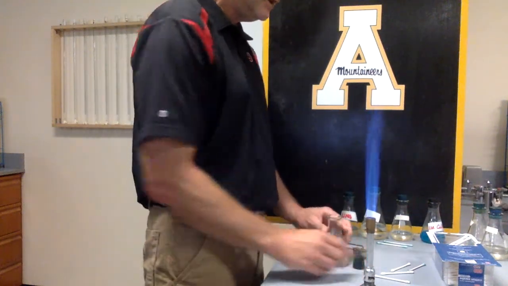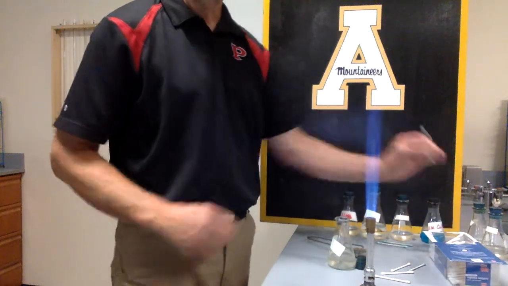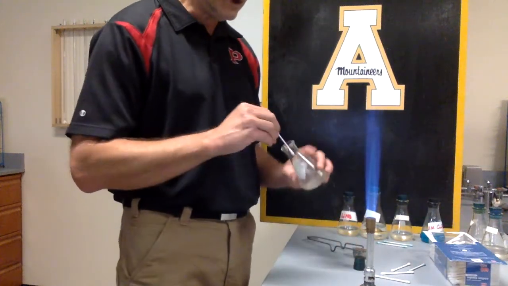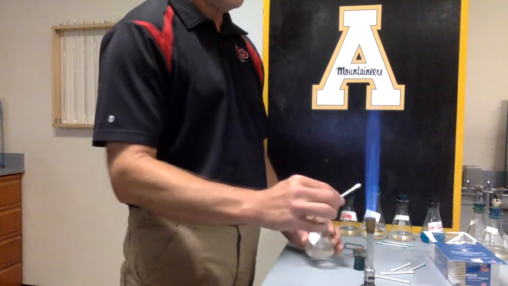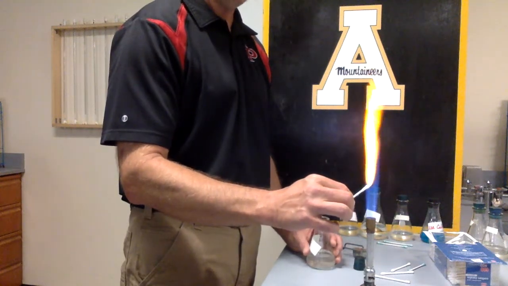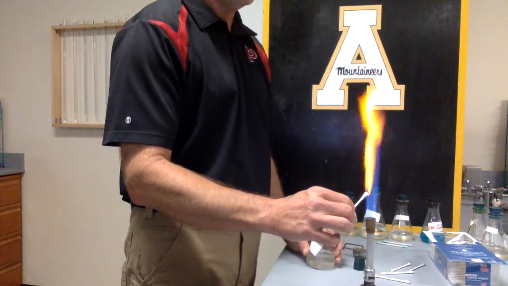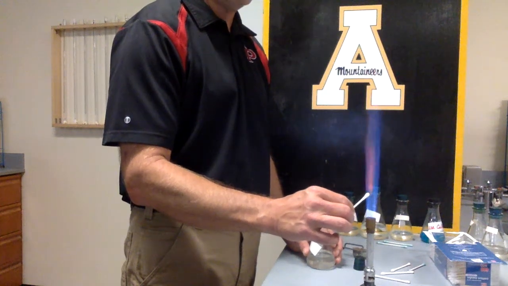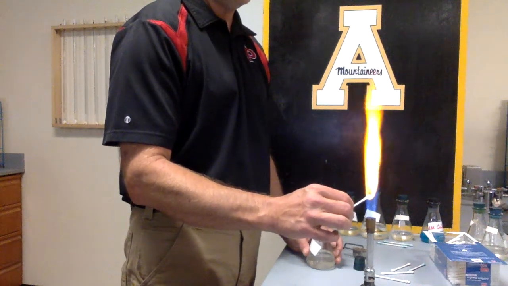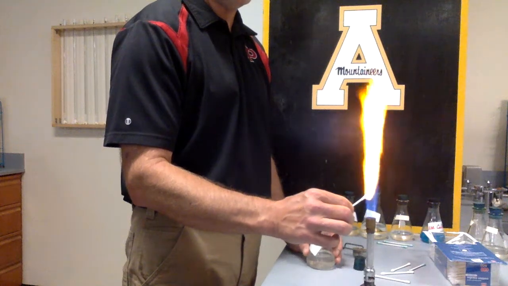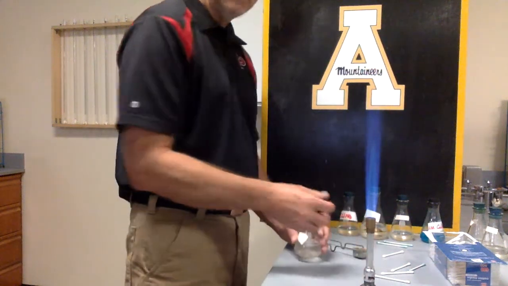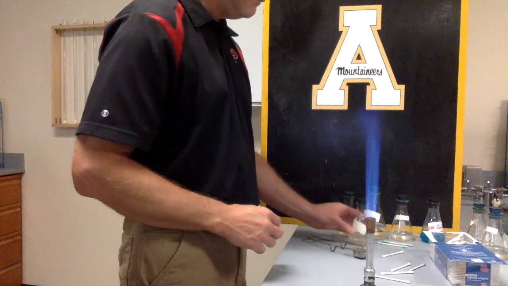This is sodium. It's actually a sodium chloride, which is nothing more than a salt solution. And bam. Yeah, that's pretty much yellow, right? That's the color of sodium. That looks like paper burning, but it's not. That's the only element that has that same color as the paper.